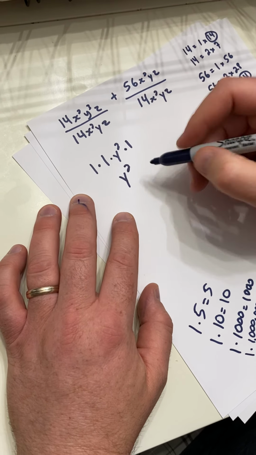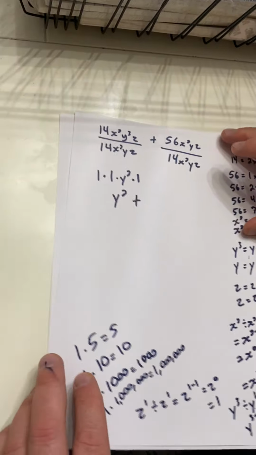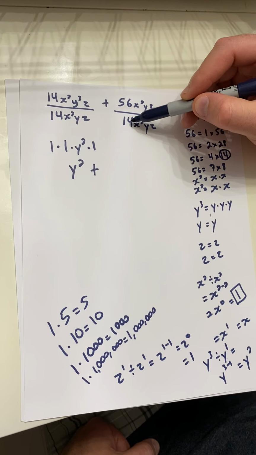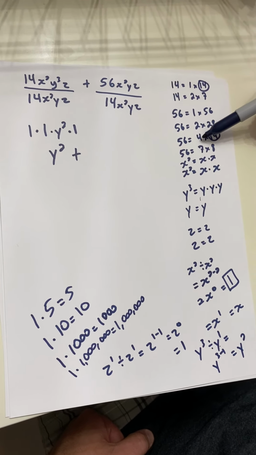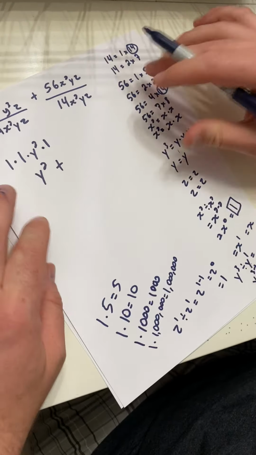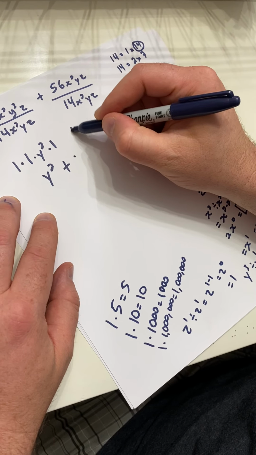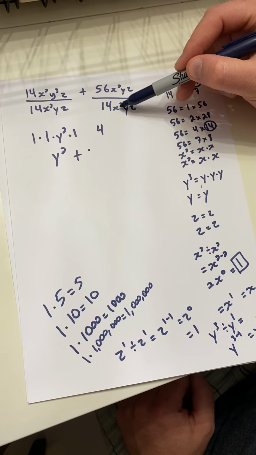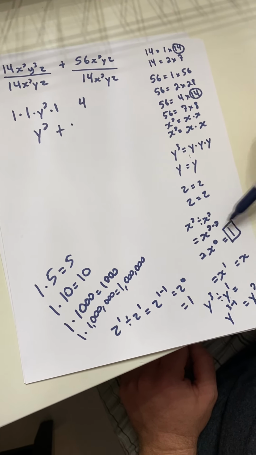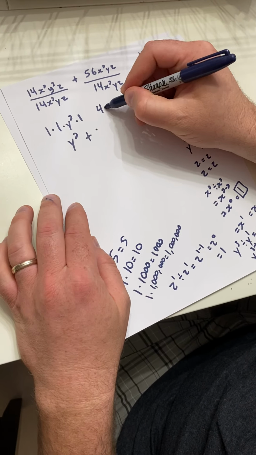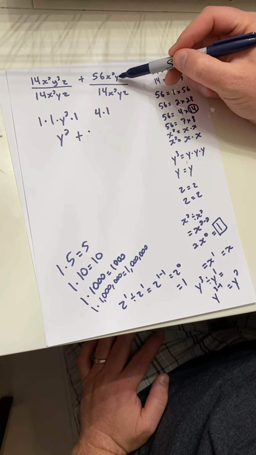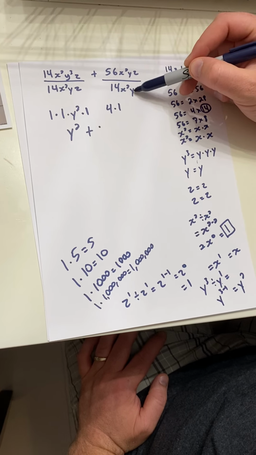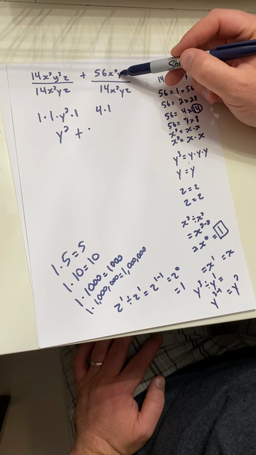But now I've got to do that. So now I'm going to go 56 divided by 14. Well, I already knew 4 times 14 was 56. So that's 4. I'll do it up here because I'm going to bring it down later. x squared divided by x squared. Remember, we did that right here and we got 1. So it's just 4 times 1. Y to the power of 1 divided by y to the power of 1, or it's just y divided by y.